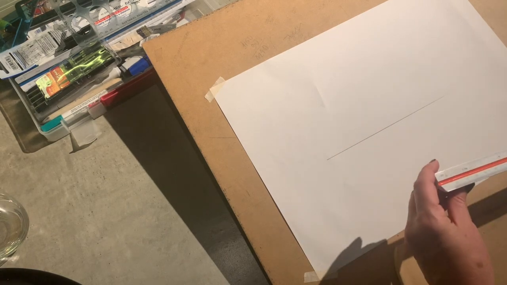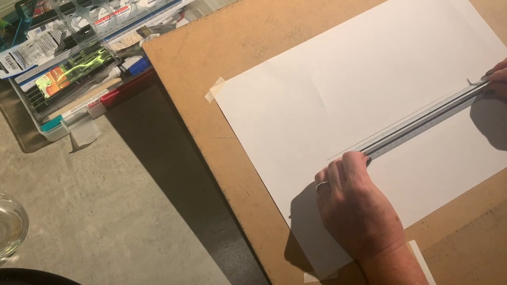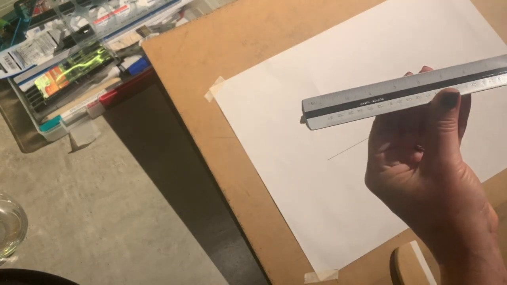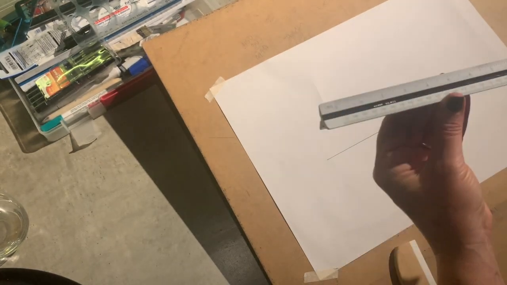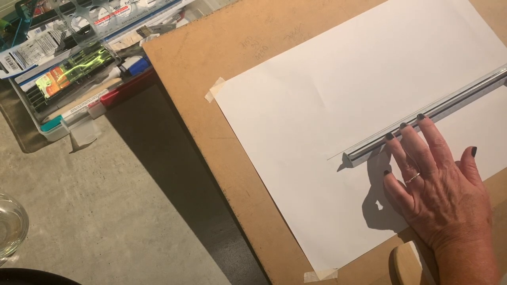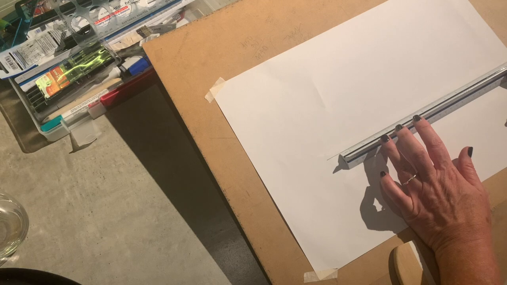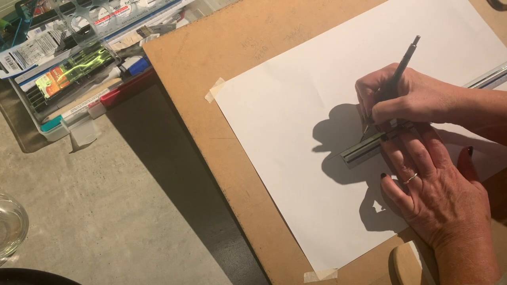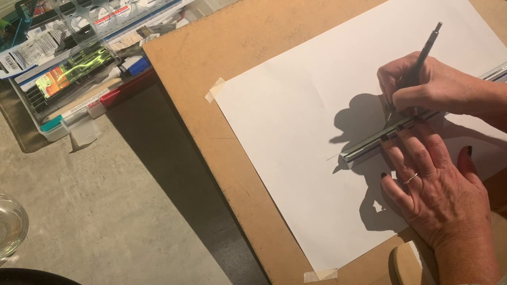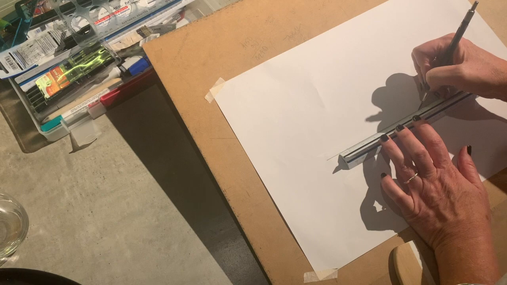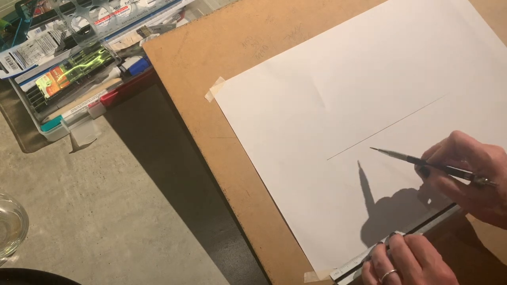Once I've got a line, I'm going to work at 1 to 50, with my little triangular ruler. I'm working at 1 to 50, and I'm going to mark off 6 meters. And I'm going to mark at every meter mark along there. I've got a little dot.